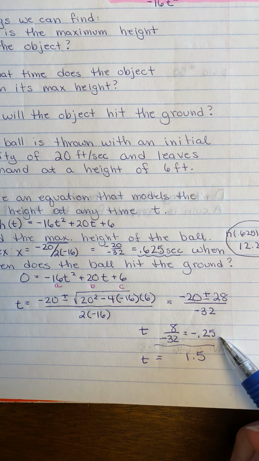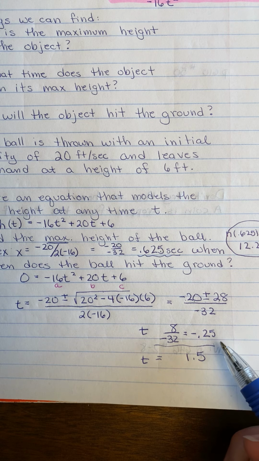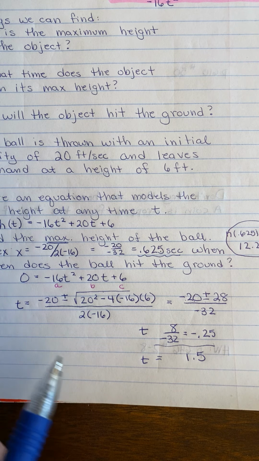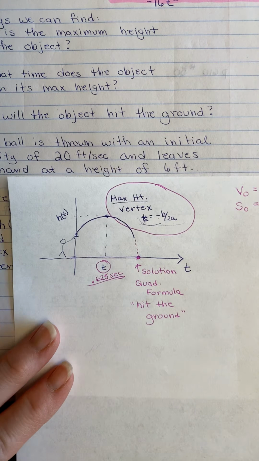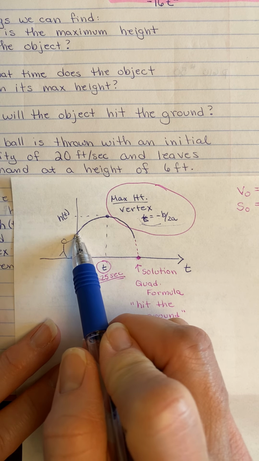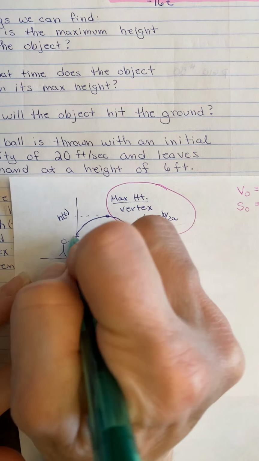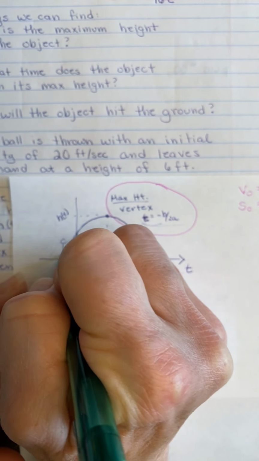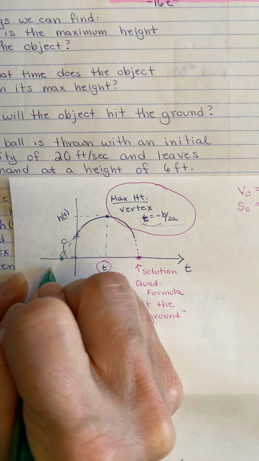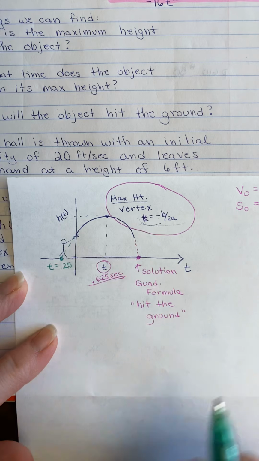Can you have a negative time? The answer is no. But why do we get a negative time? Let me show you this problem again. Do you see how the ball left the hand here, went up? It's hitting the ground here, but also if we were to extrapolate, the negative t is back here.